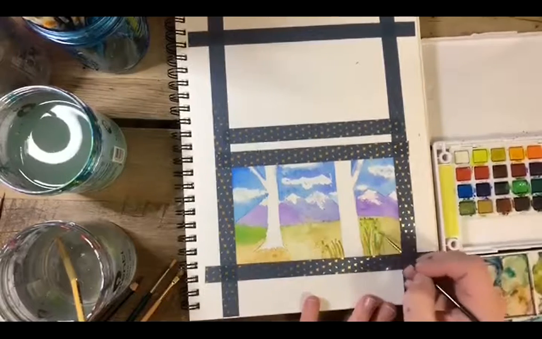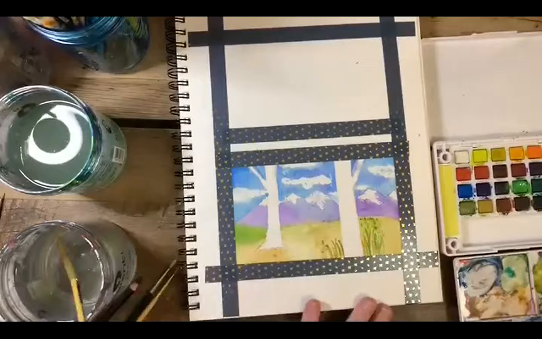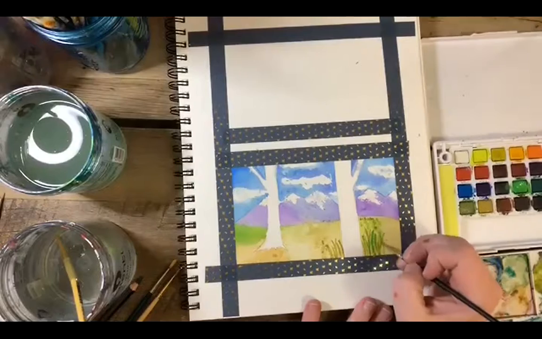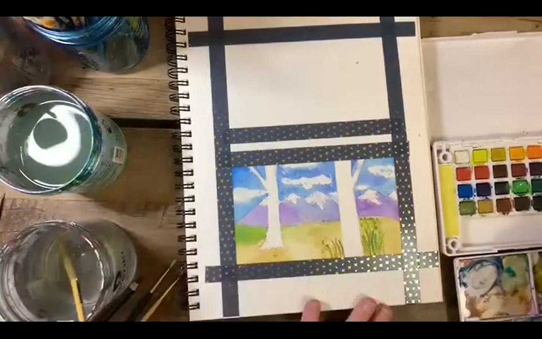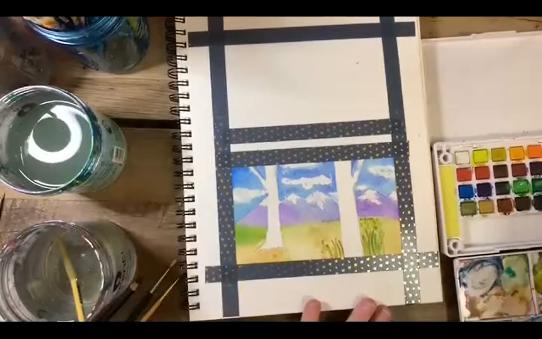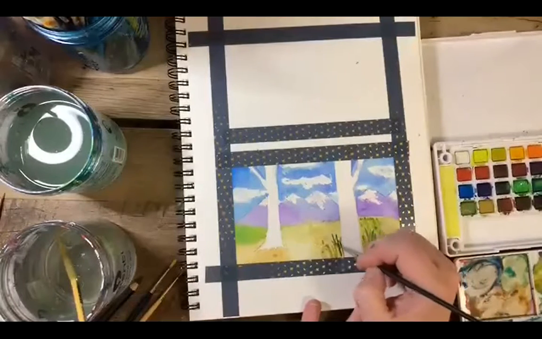So wet on wet versus wet paint on already dry paint is going to help push that. And then I just think about layering different values is going to help create depth. So thinking about lights and darks together.